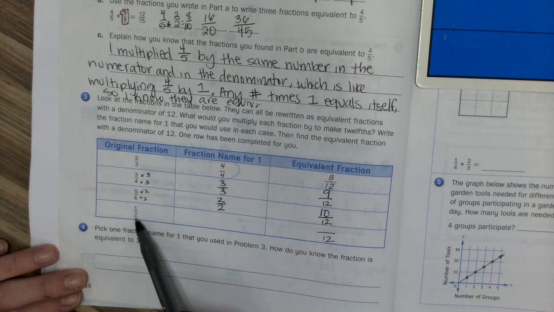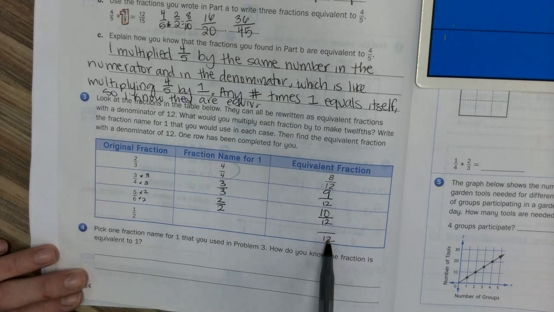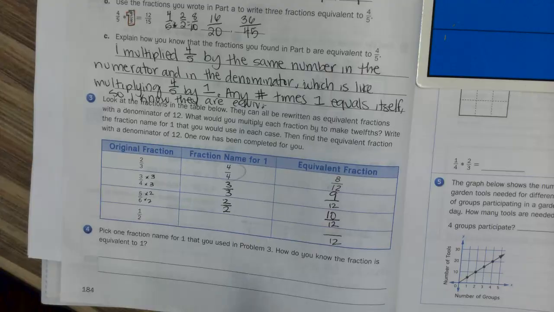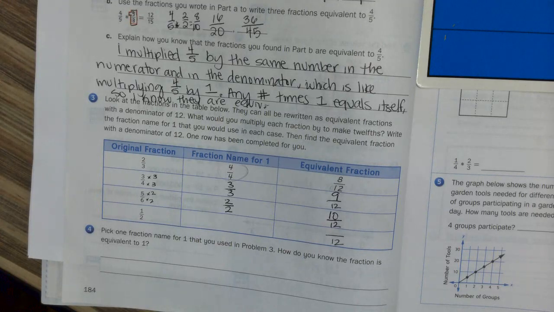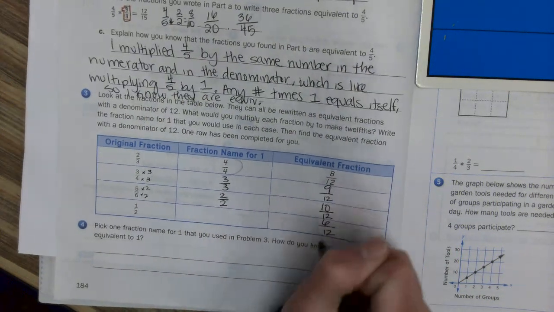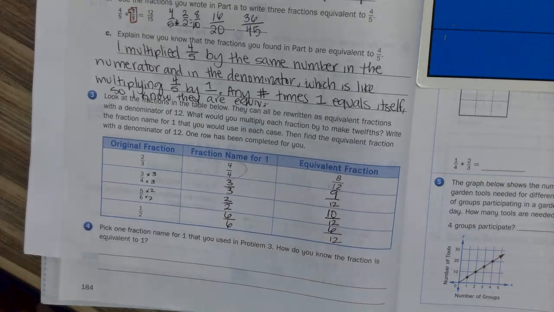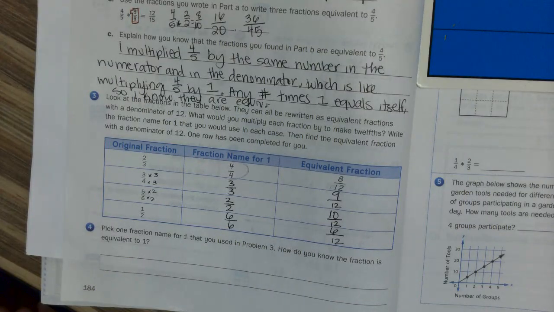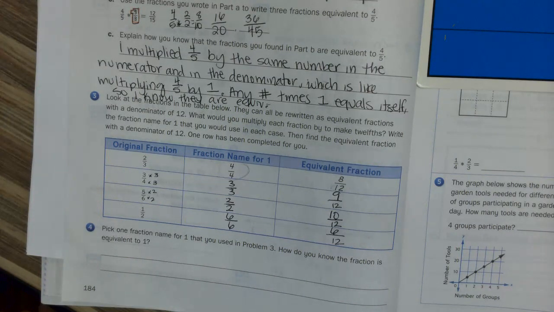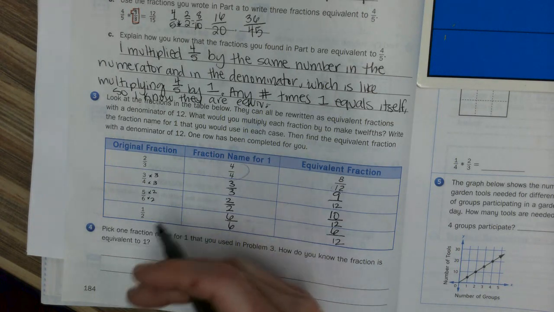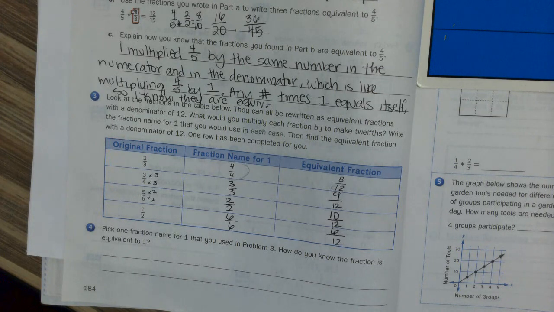Okay, getting from 2 to 12, I'll need to multiply by 6, which would make my equivalent fraction 6/12. And then my fraction name for 1, what would that be? 6/6. So your fraction name for 1, that's just what do I have to multiply my denominator by to get to this new denominator? It's that number over itself. Fraction name for 1 is just the same number over the same number.